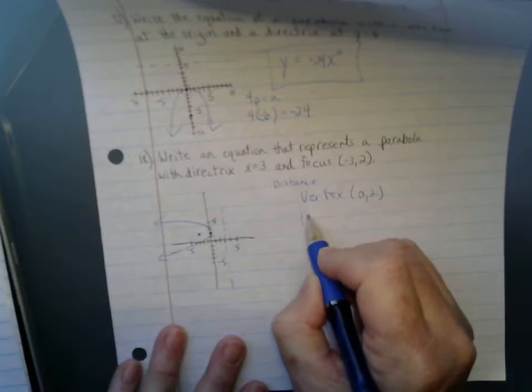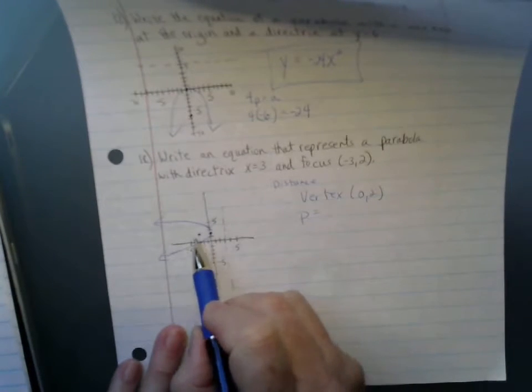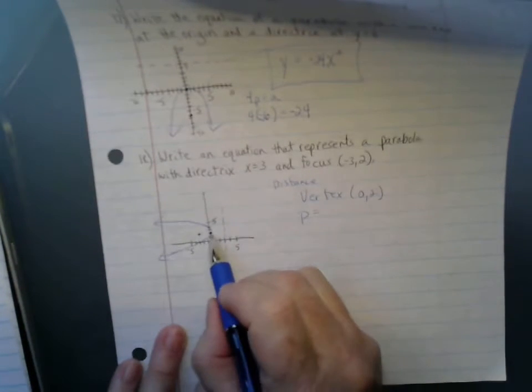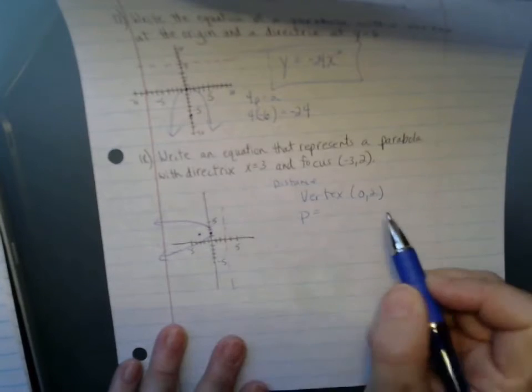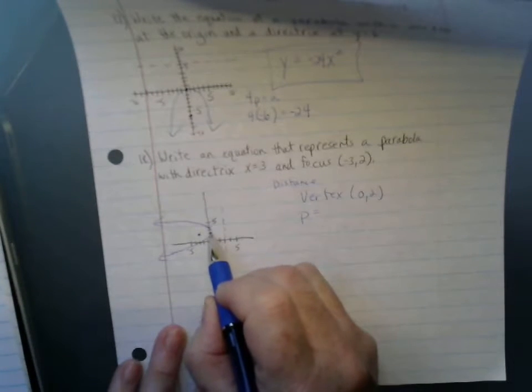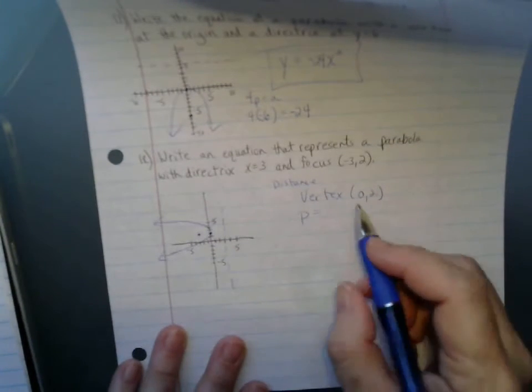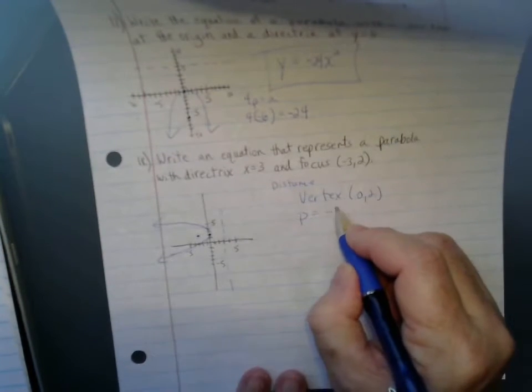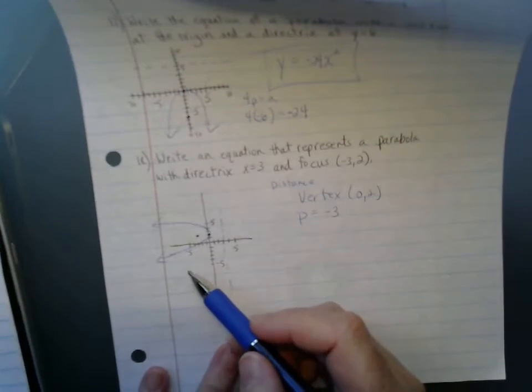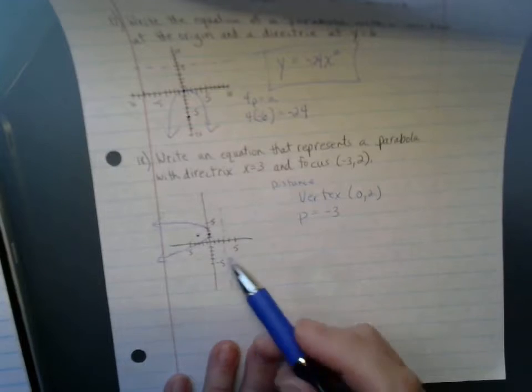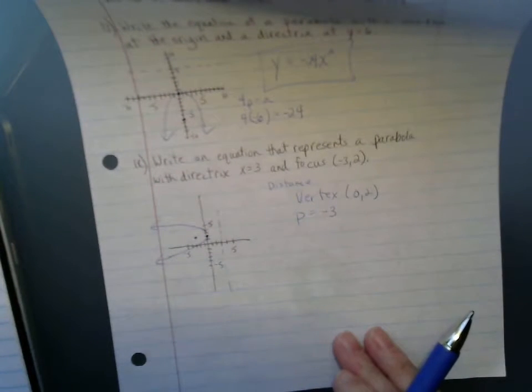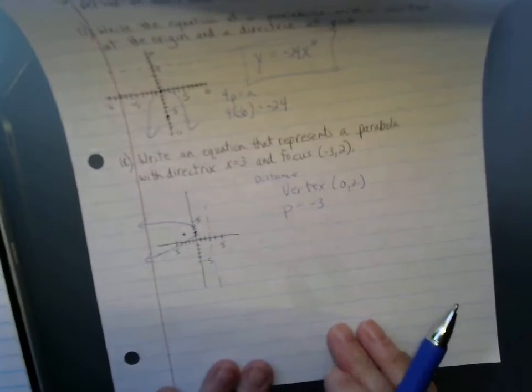And my p-value is 3. I mean, from 0, 2, since x is 0, it only moved 3 places over. So it's actually going to be a negative 3 because we had to move to the left. So now we just take that information and write our equation from it.